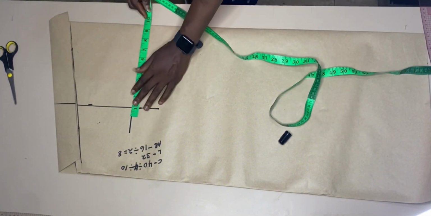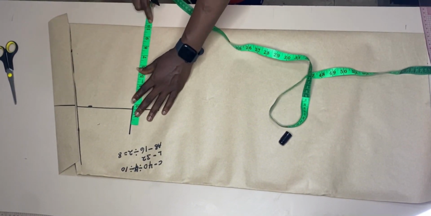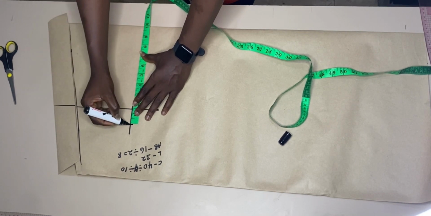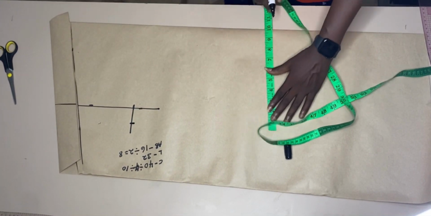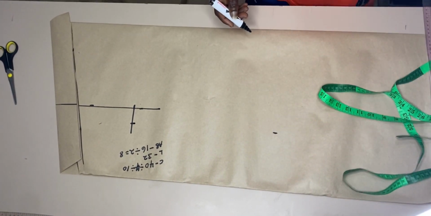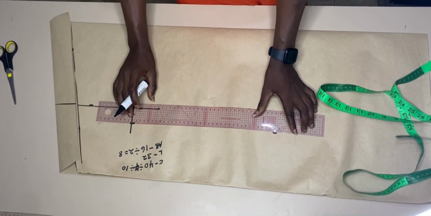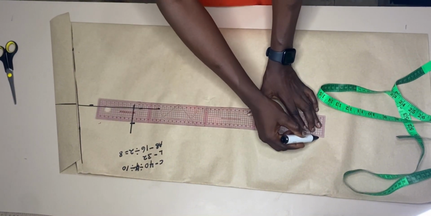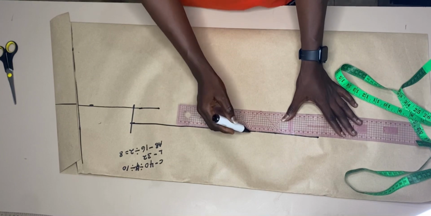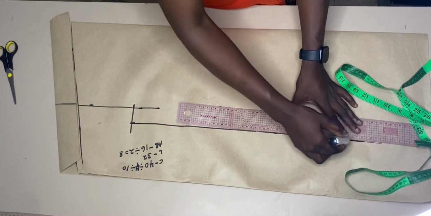Then I'll come and put in my chest right at the armhole depth. That was 10. You come down a bit, you mark your 10, and you connect to get your actual body this way.